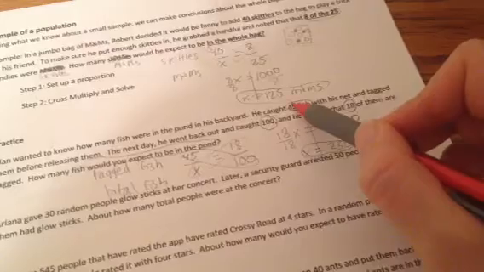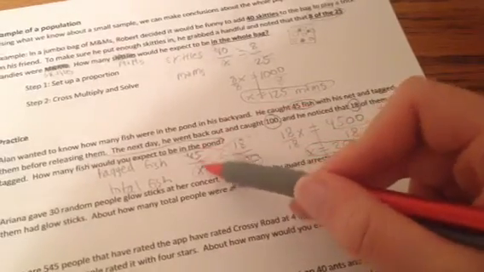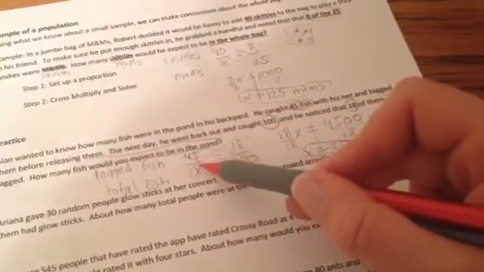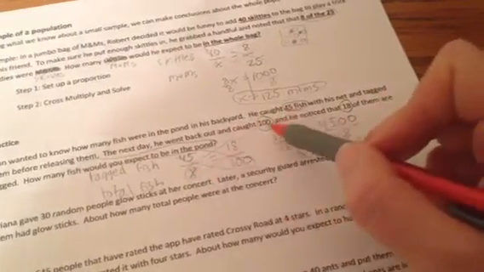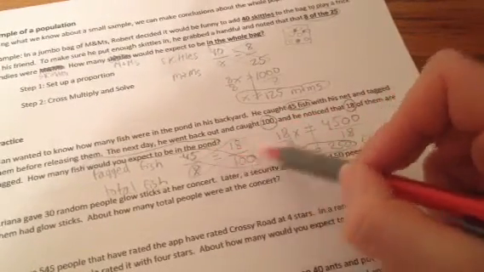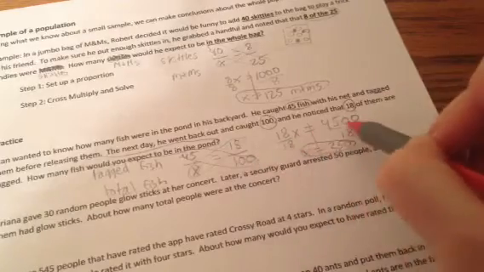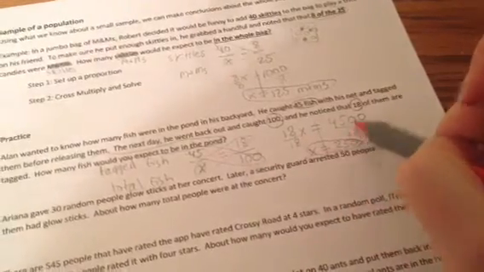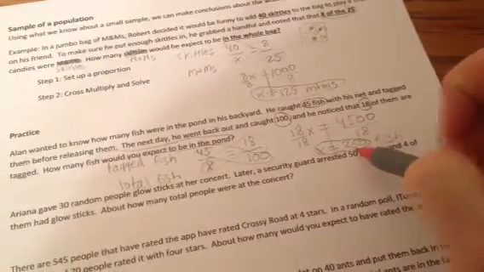So we use that 45 as our initial one to find the total, because that was the part out of the whole. And then we use that second proportion that we found. He knows that 18 out of 100 were tagged. So you cross multiply. 18x equals 4,500. Divide both sides. And then you get 250 fish.